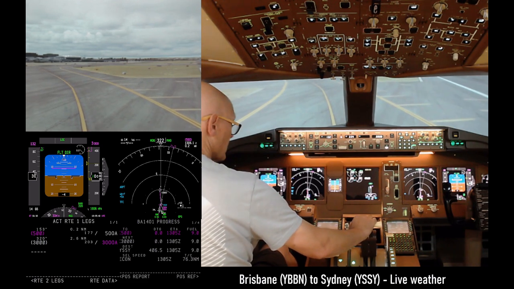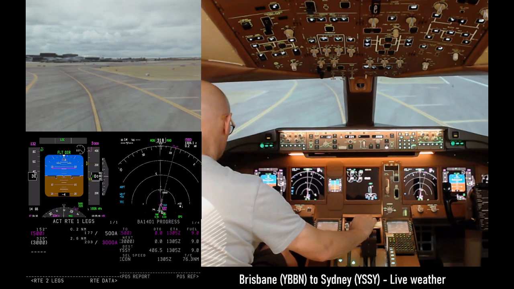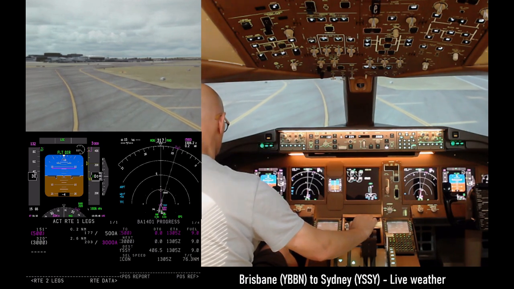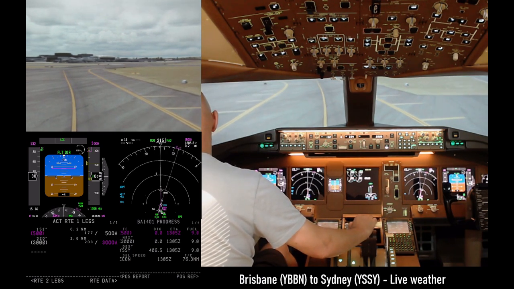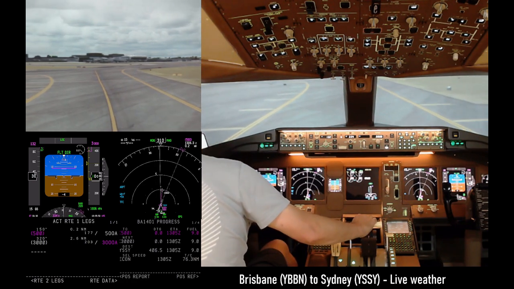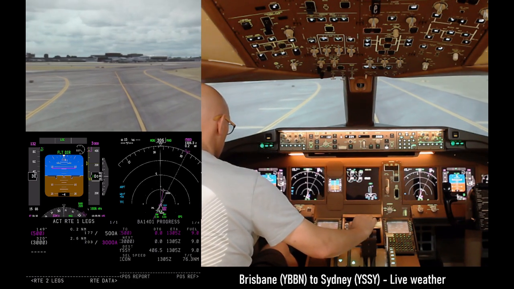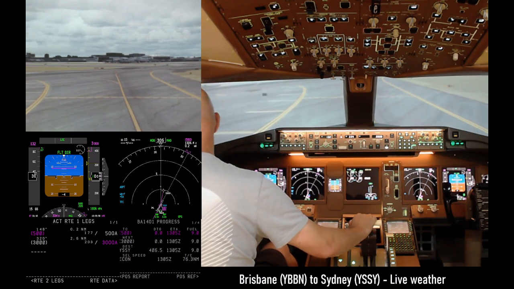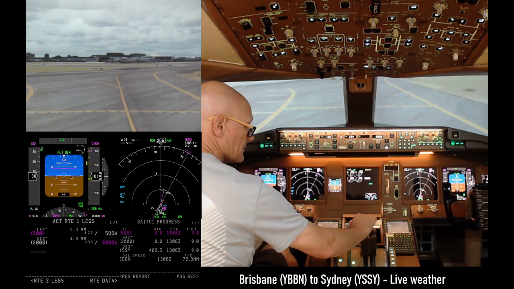So we're taking Alpha 2 onto Alpha. I have to admit it was a bit wonky on the way down, a little bit of buffeting.